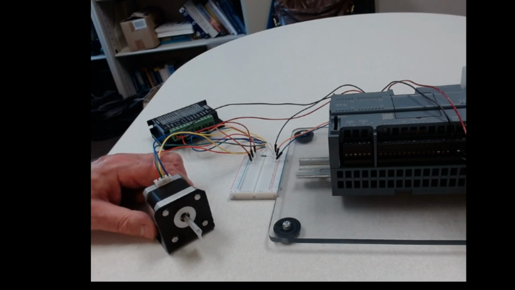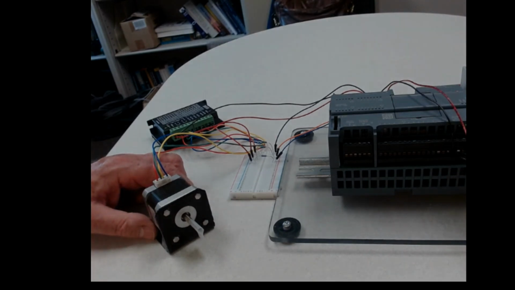Don't forget the resistors. Don't forget to set it to 2 amps or less. It's 24 volts that comes straight from the power supply. Wish you the best.